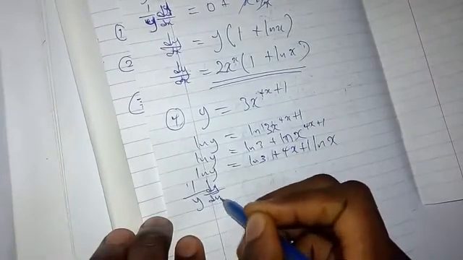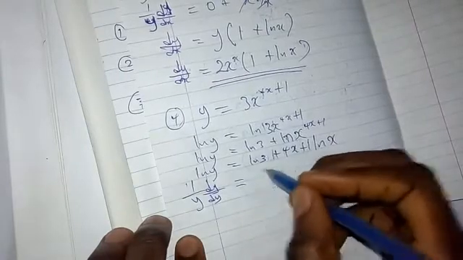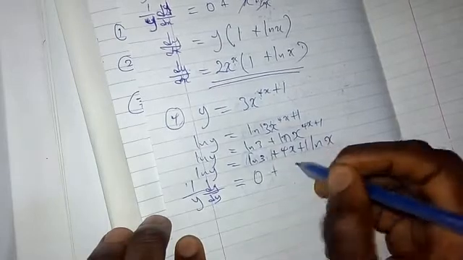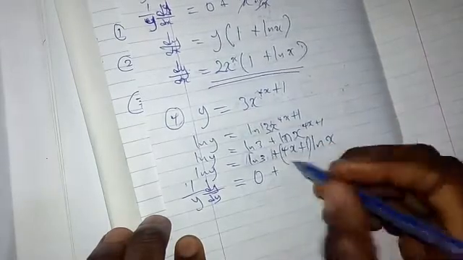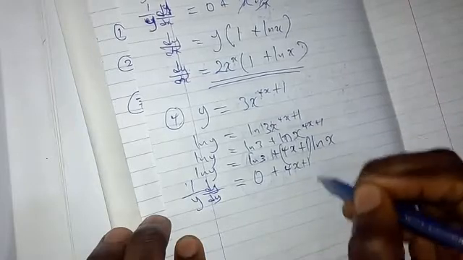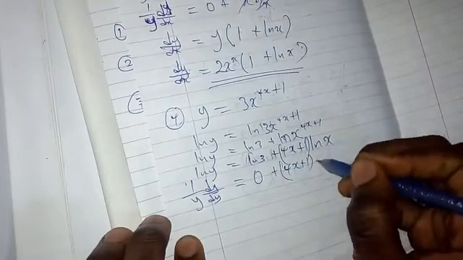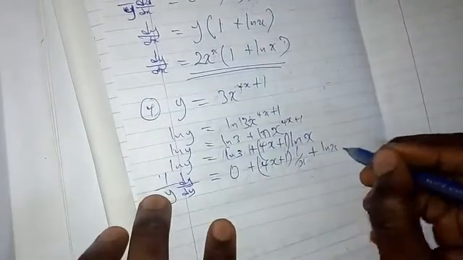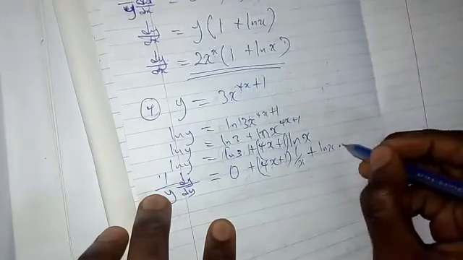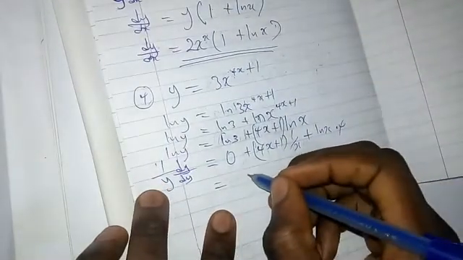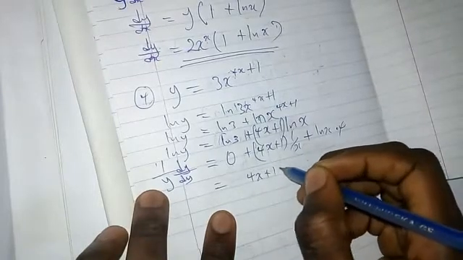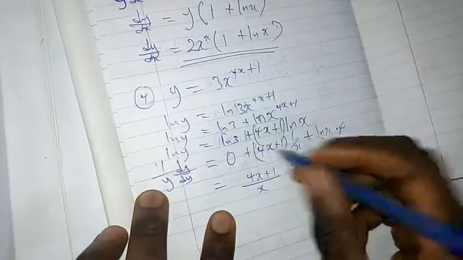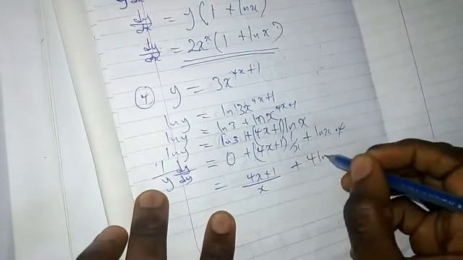Whenever you differentiate your y, you put dy/dx here, equals, the natural log of 3 is 0, so plus, drop this first, we have (4x plus 1), then differentiate ln x, we have 1 over x, then plus drop ln x and differentiate 4x plus 1, we have 4. So that means we have (4x plus 1) all over x, then plus 4 ln x.